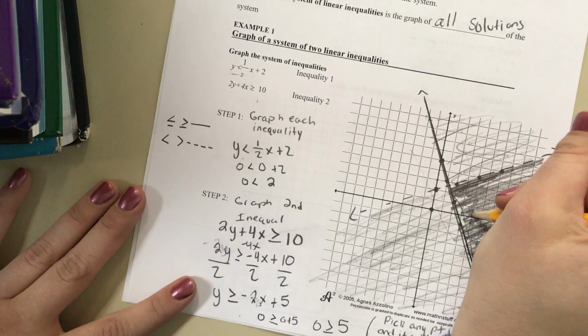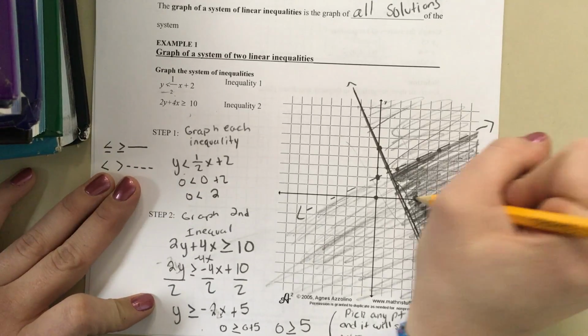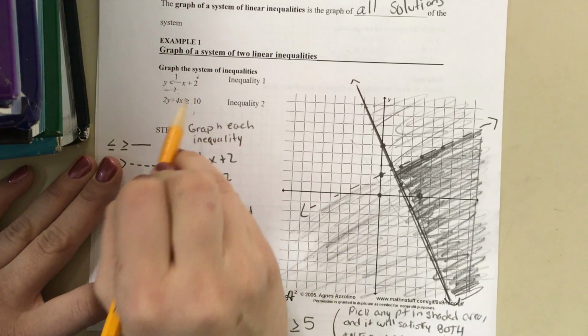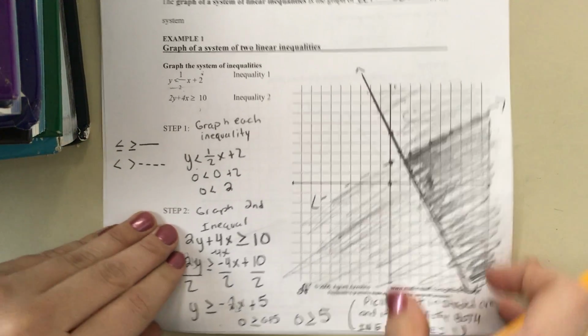Let's say I picked 4, 0 right here. When I plug this point in, it will make this inequality work and this inequality work.